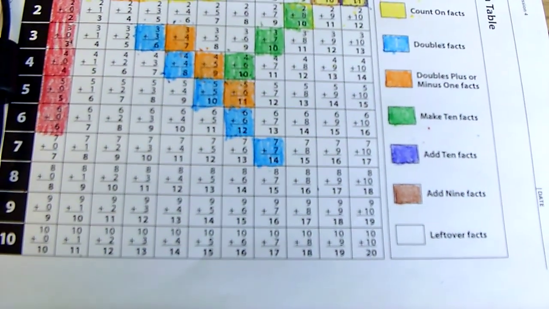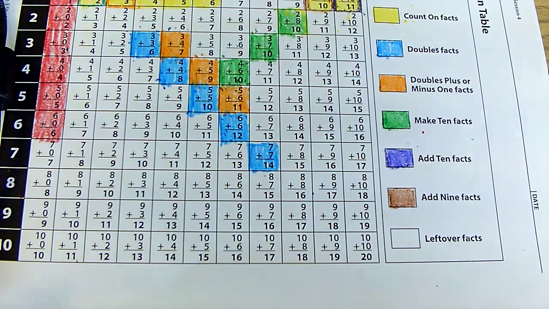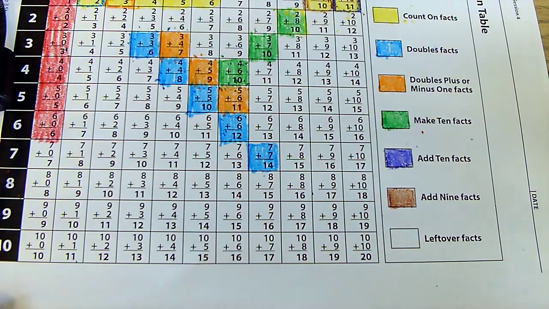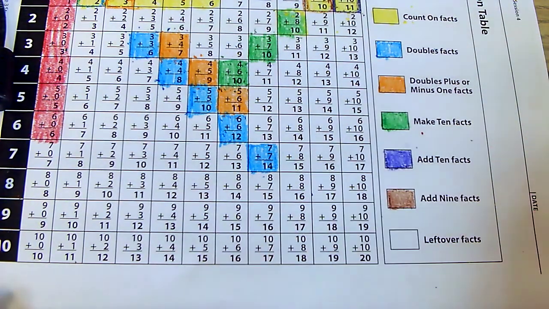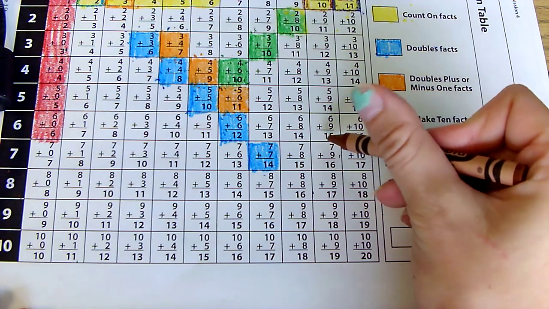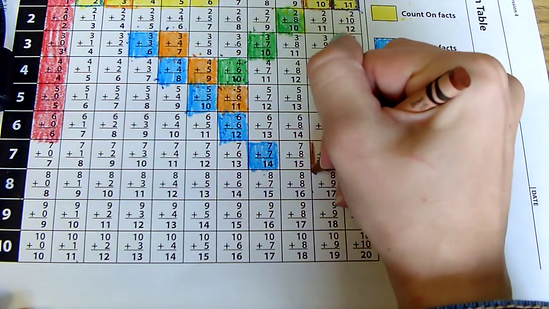See, this looks a little bit blurry. Let me just see if I can make it better. Okay, that looks better. All right, lastly is add 9 facts, and we're going to get our brown crayon. So anywhere that you see that we are adding 9, I just saw this one right here, 7 plus 9 equals 16. I'm going to color that one brown.